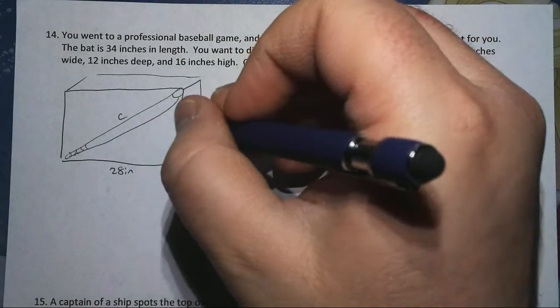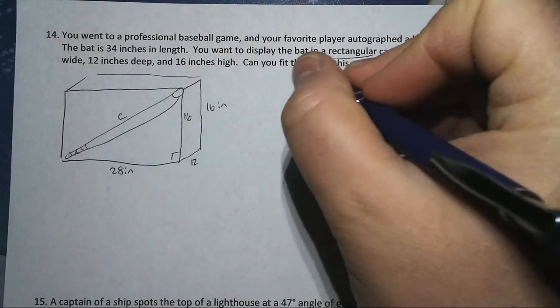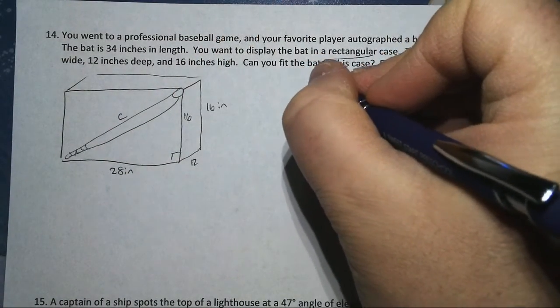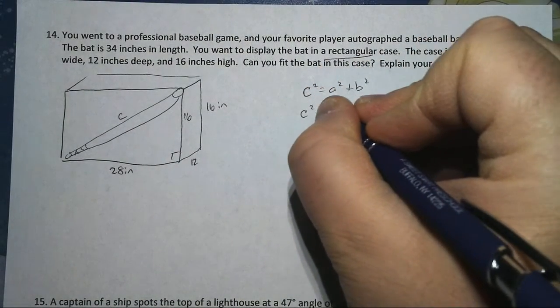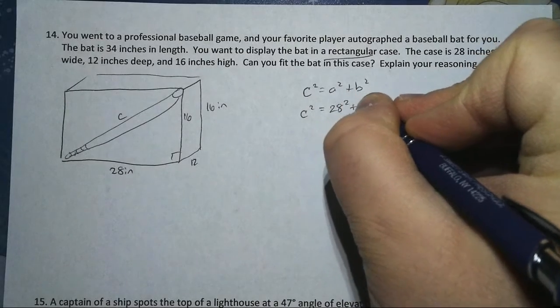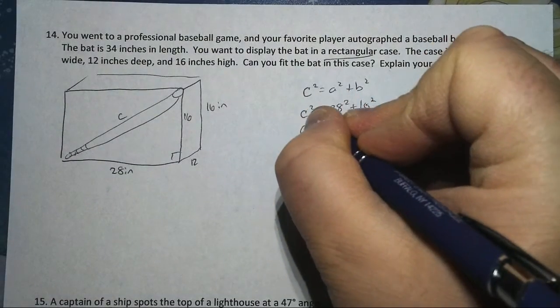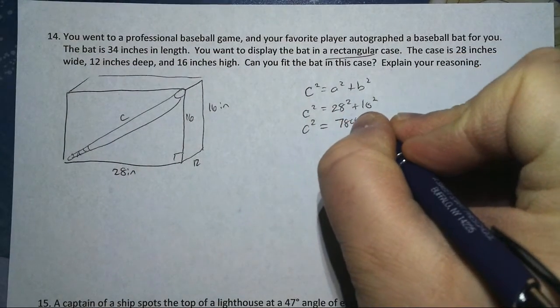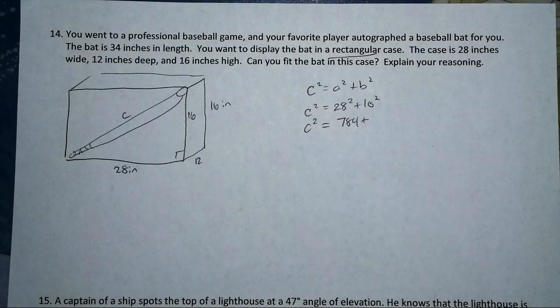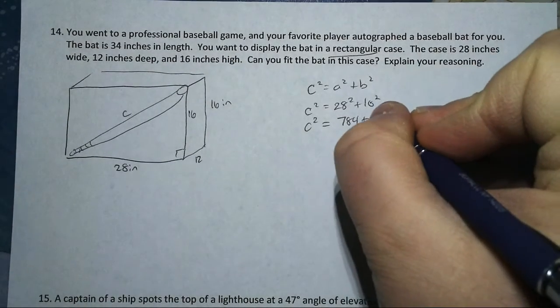So we know that that's a right angle. And if we're looking for the lengths here, we can just use the Pythagorean Theorem. So c squared is equal to a squared plus b squared. C squared is equal to 28 squared plus 16 squared. If we square everything out, 28 squared is 784. 16 squared is 256.